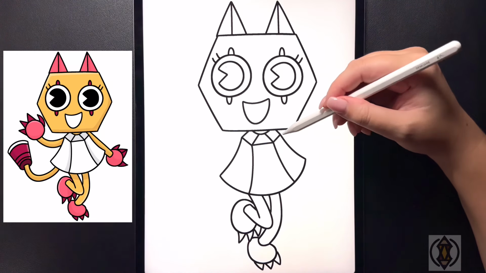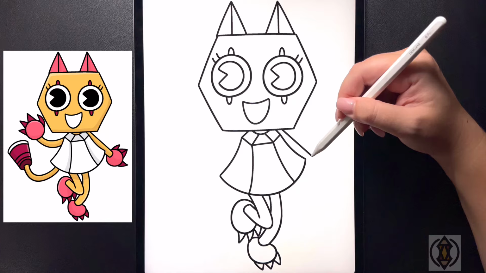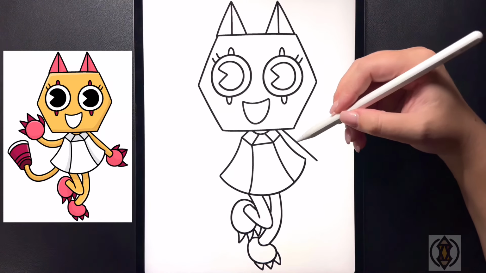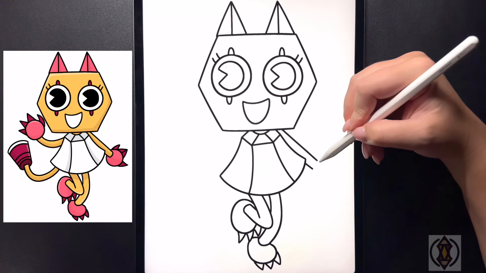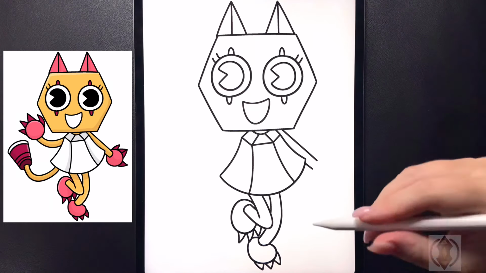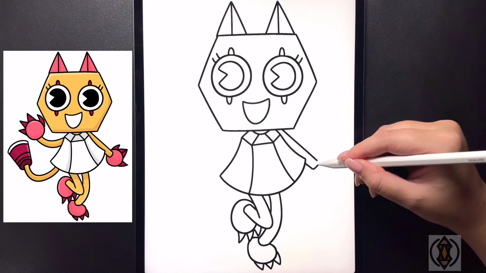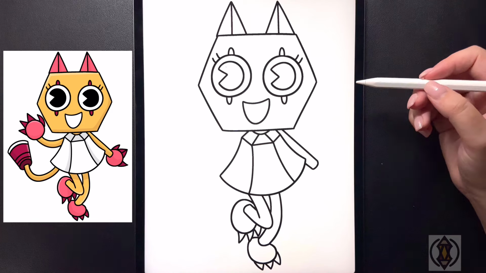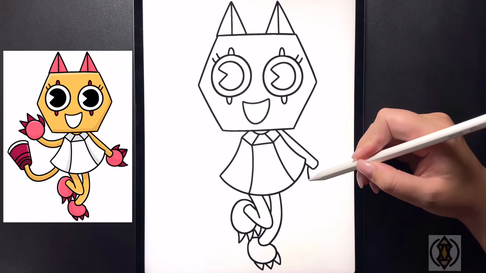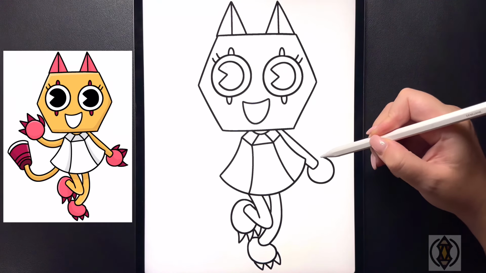Let's draw in our arms now. So on the right-hand side, we're going to draw in a diagonal line that comes out from the bottom of the head. And then stepping further in, we're going to replicate that so it ends at the same height. Now from here, we're going to draw in a curved line from left to right. And then for our hand, we're just going to arch this line around and then down.